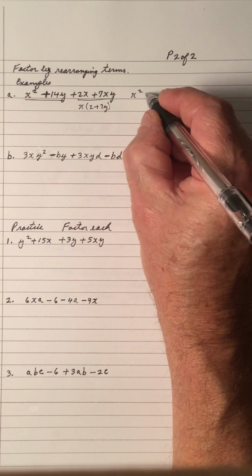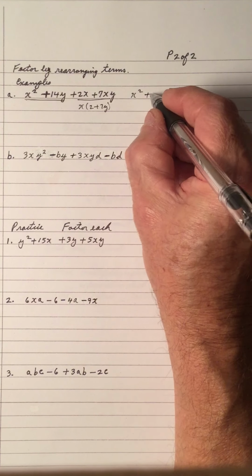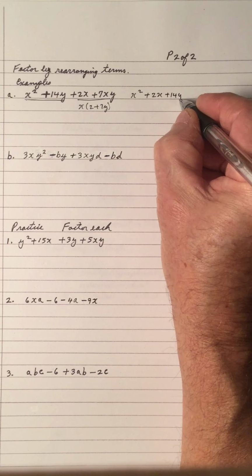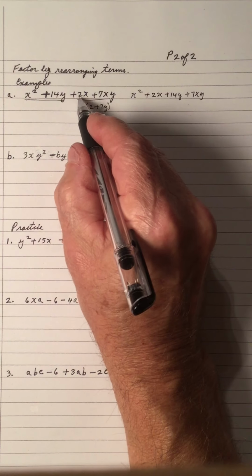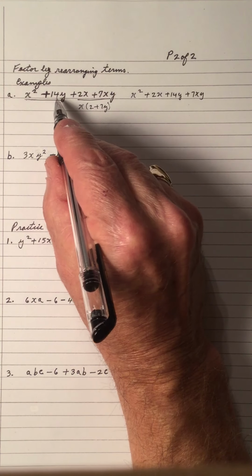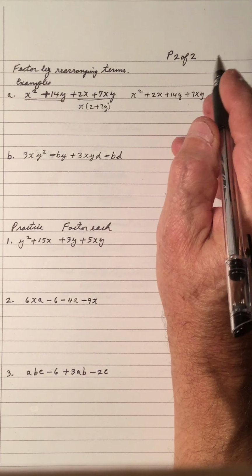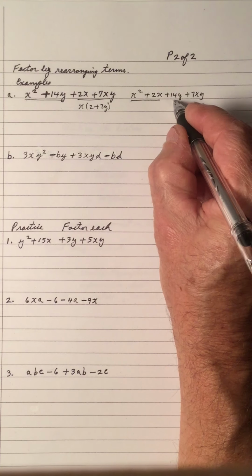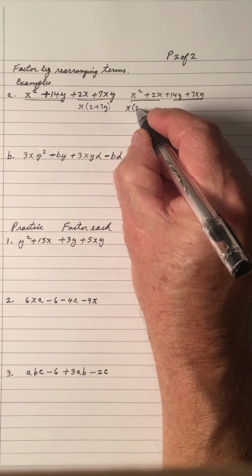So let's take the x squared and let's switch the 14y and the 2x. Switch them or rearrange them. What we're doing, we are switching these two around by what we call the commutative property, because 14y plus 2x is the same as 2x plus 14y. Now, let's group the two terms again, 2 pairs, which we did. Now we can take an x out.